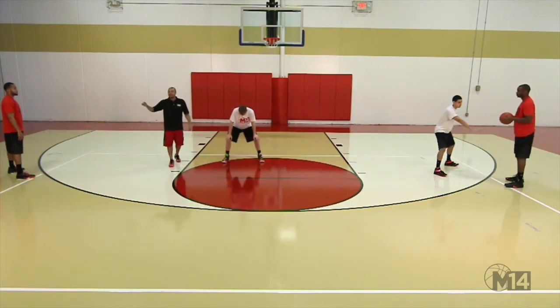Ball back over to Coach Bobby. Coach Andrew's on help side, okay? Now, again, same as when we did strong side drive, strong side slide, Coach Nick's got to leave late, get there early.